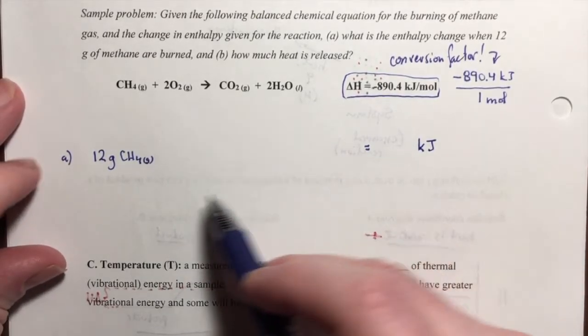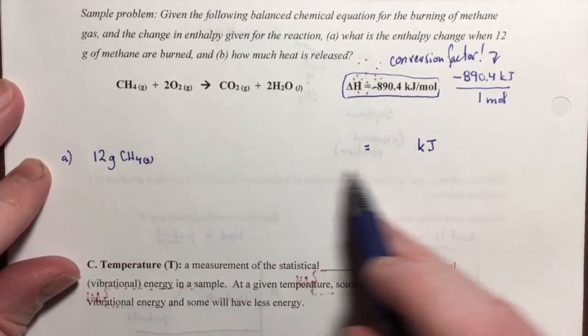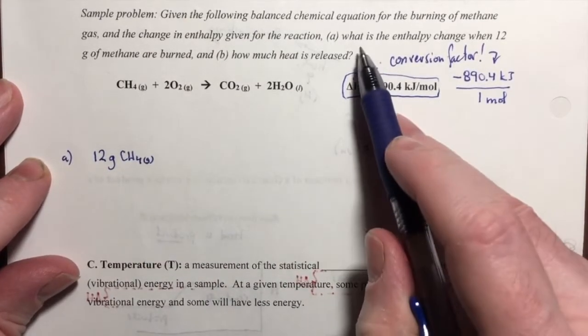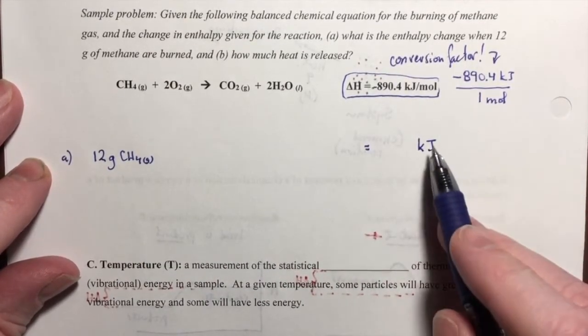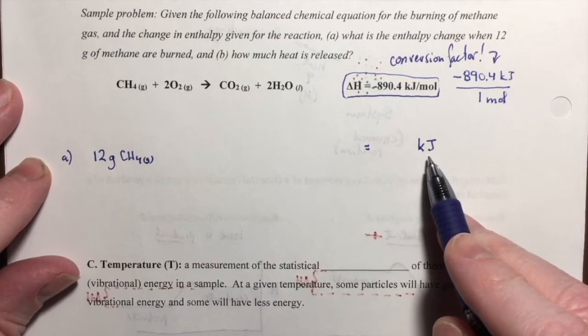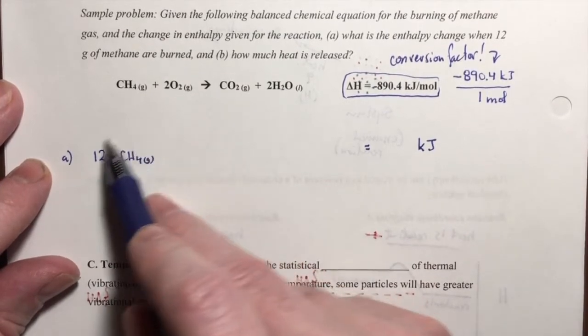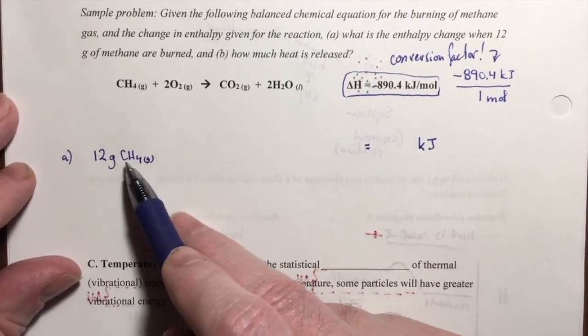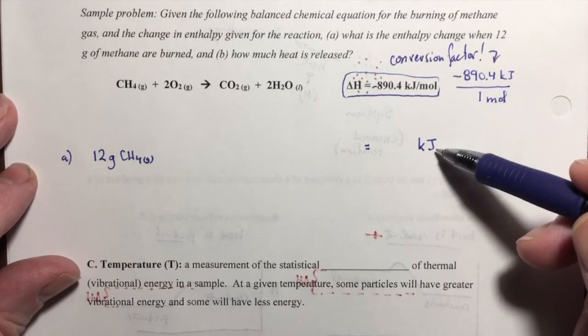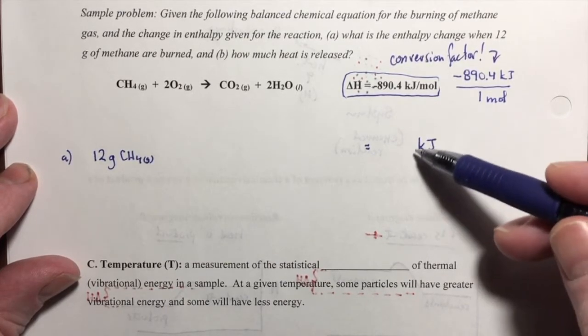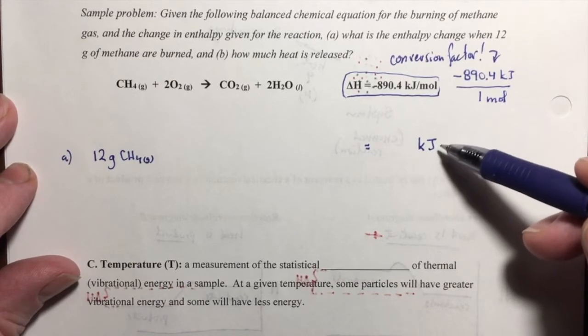Okay, let's come back to this and take a look and see what we can do to get from here to there. The question is, what is the enthalpy change? They're asking for an energy. That's what enthalpy is, right? When 12 grams of methane are burned. So that's where I'm going to start. I'm given a quantity of methane, but look at our endpoint. We are not trying to find another chemical substance. We are trying to find a heat.